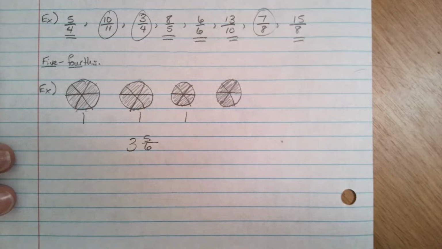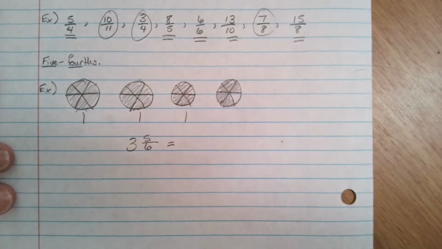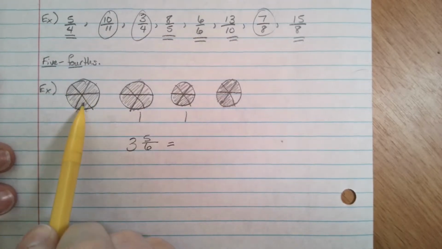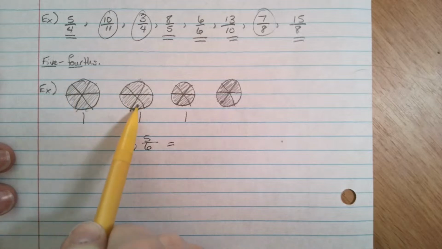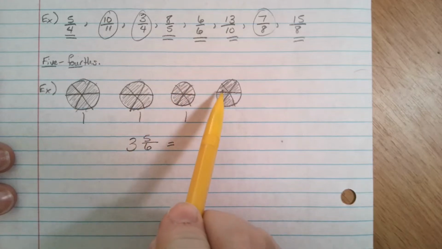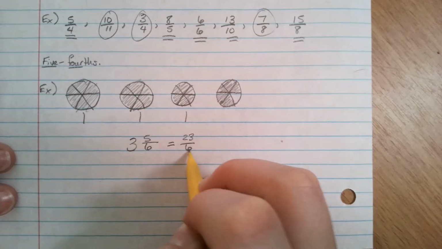And then to get to the improper fraction of this, you could sit here and count up all the pieces. So this would be 1, 2, 3, 4, 5, 6. 1, 2, 3, 4, 5, 6. So 6 and 6, 12. 12, 13, 14, 15, 16, 17, 18, 19, 20, 21, 22, 23. 23 over 6.